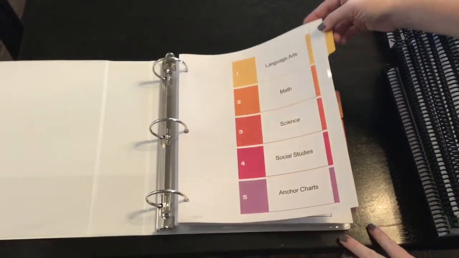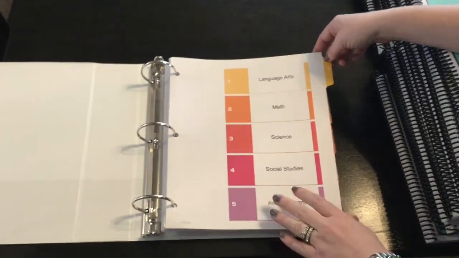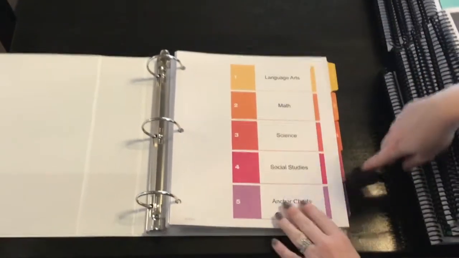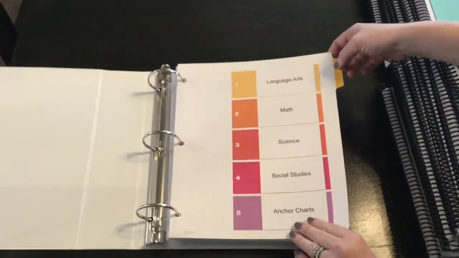I love these Avery extra wide dividers. I get them on Amazon because if you use page protectors, the tabs still stick out. So little things like that make it easier to find everything you need.